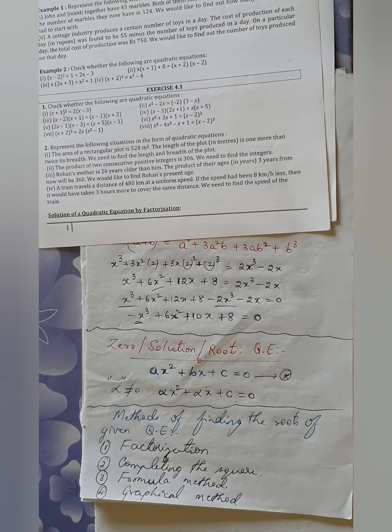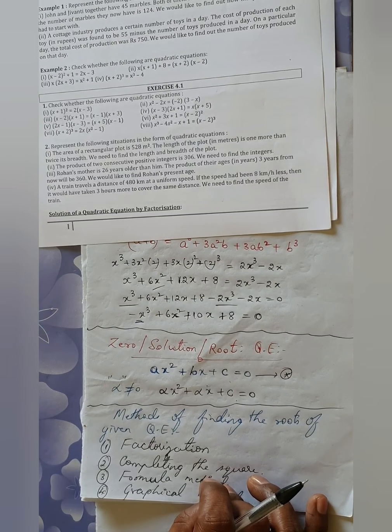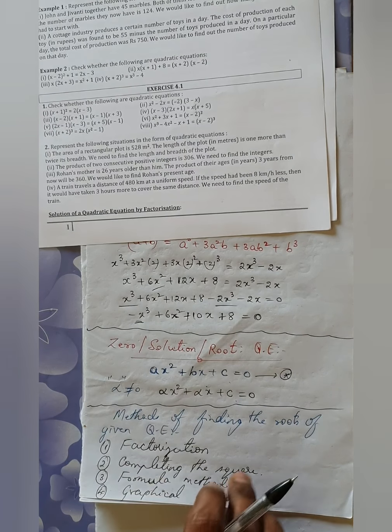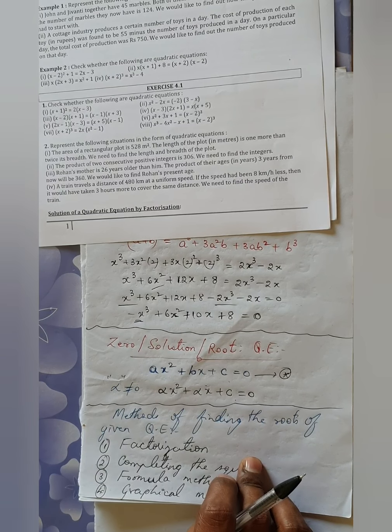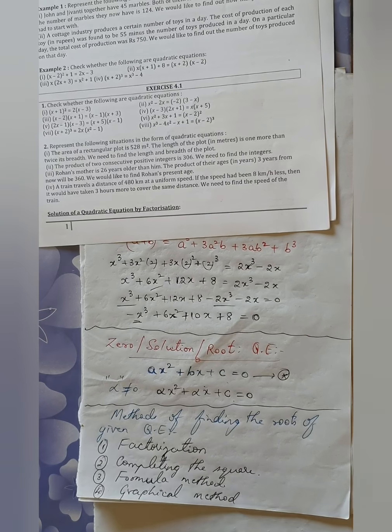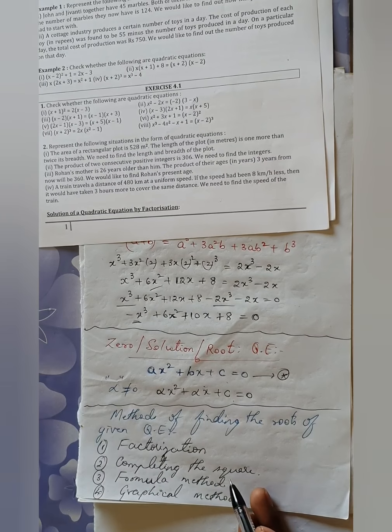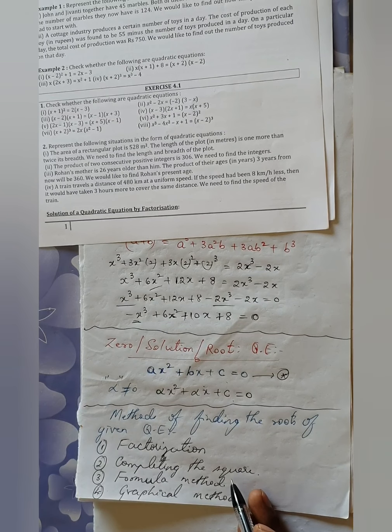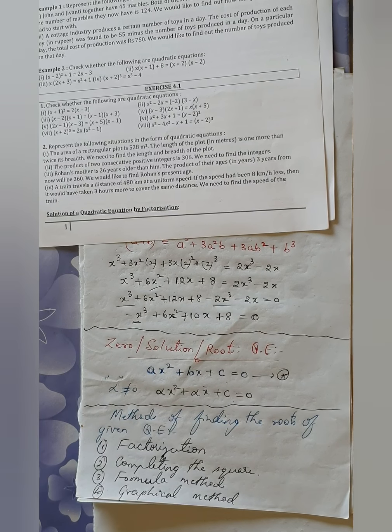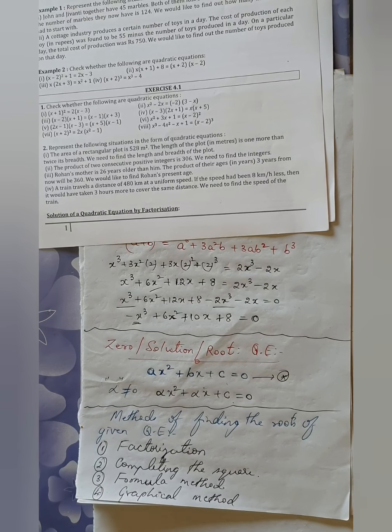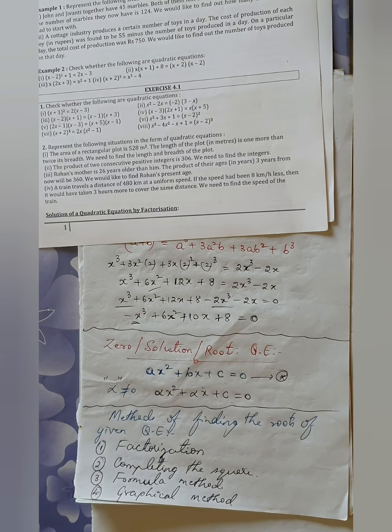Okay, so let us conclude the session with this. In the next session we are going to see one by one how we are going to solve quadratic equations through factorization, through completing the squares, and through the formula method. Okay, so it's a very simple method, and I hope you have understood the class.